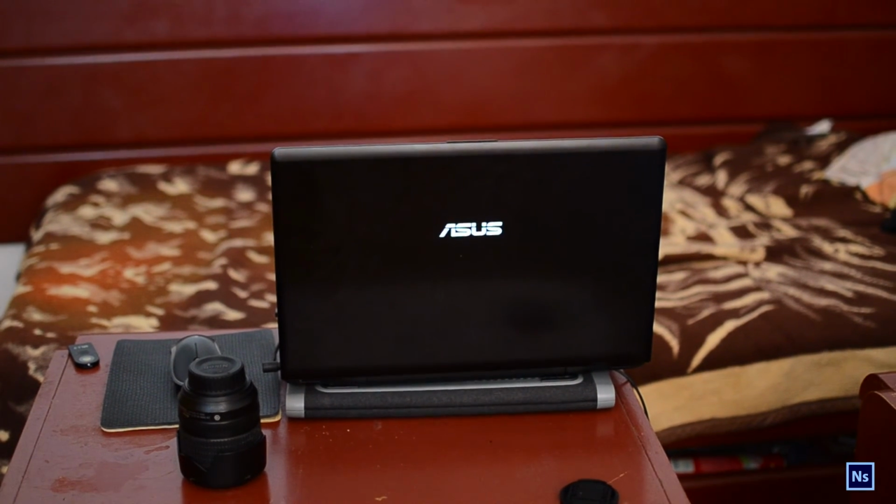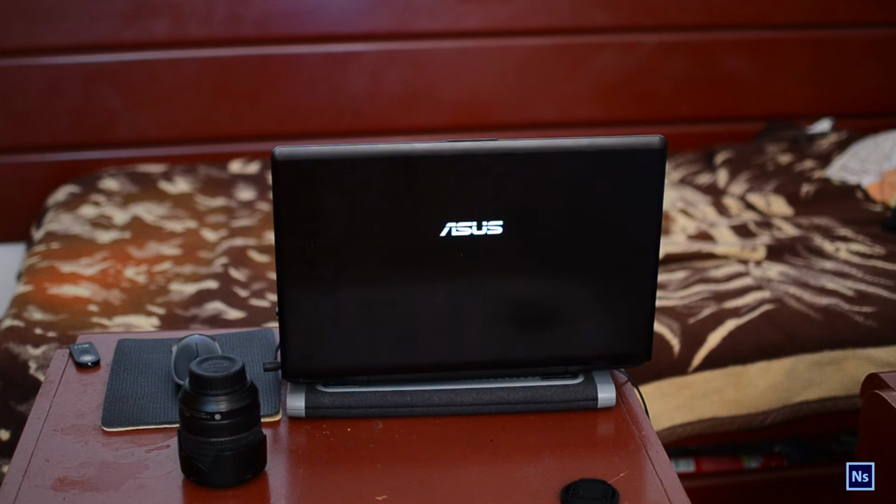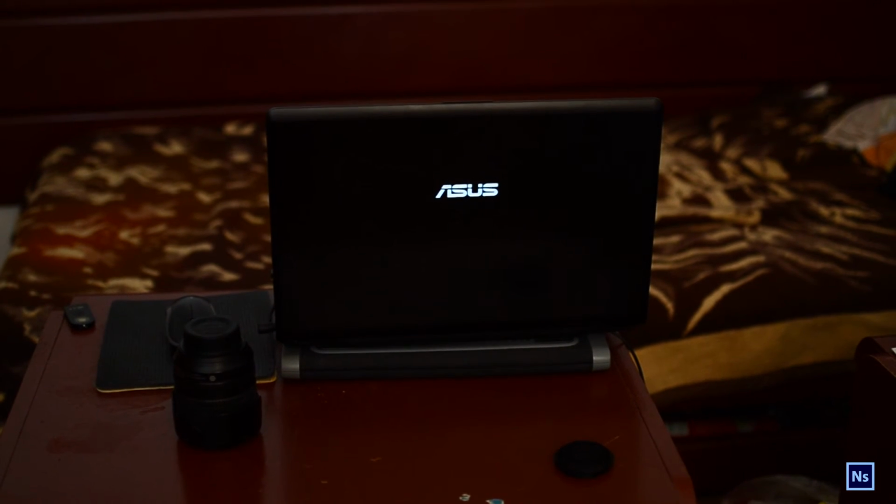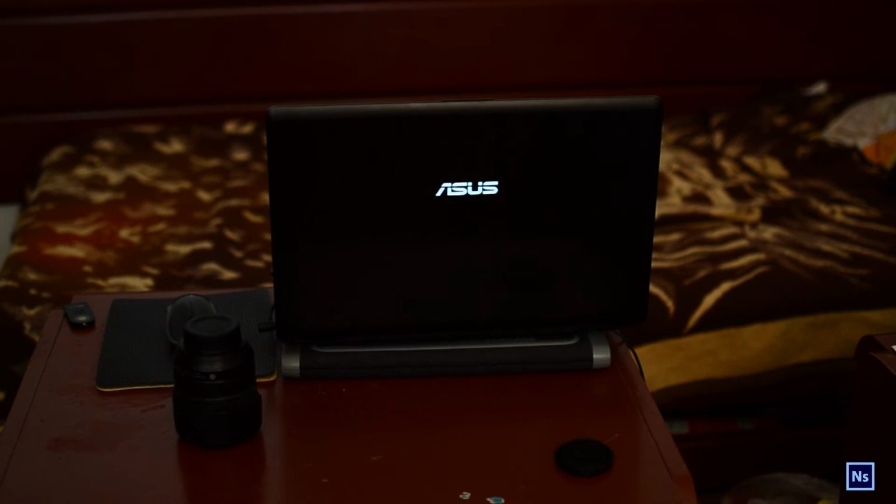My subject is the laptop, it's in focus, but everything else in the background is out of focus. So what if we want everything to be in focus, the laptop and also the things in the background?